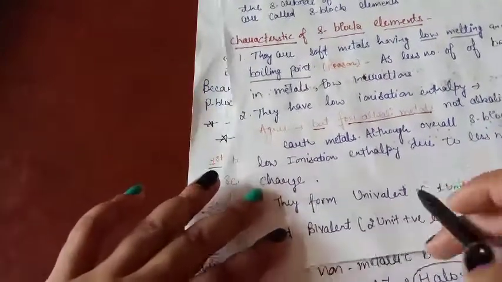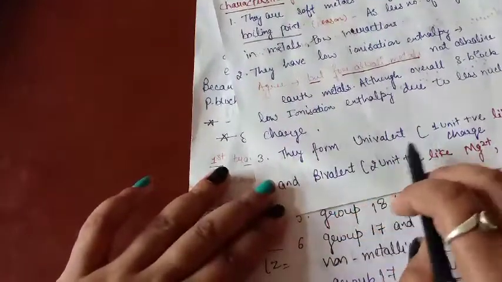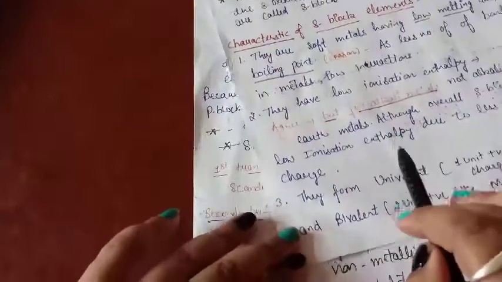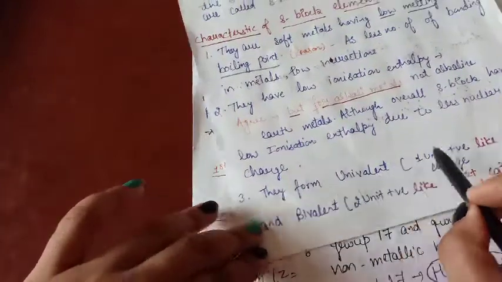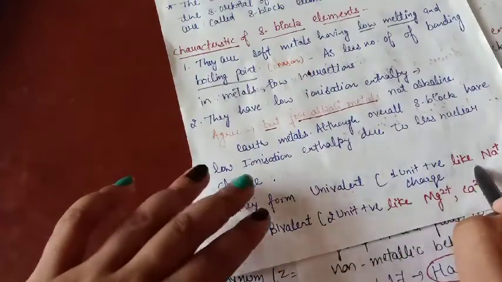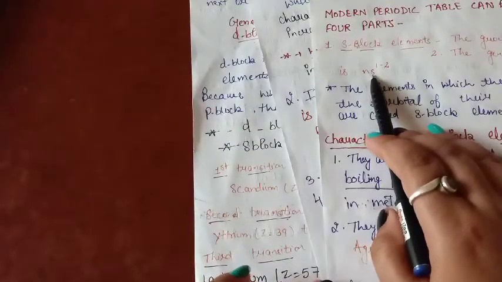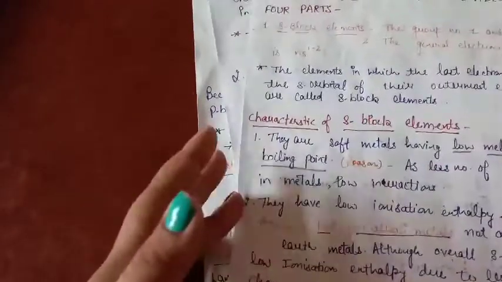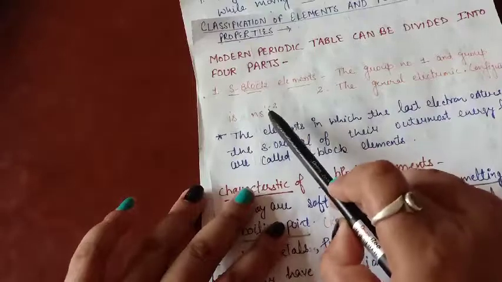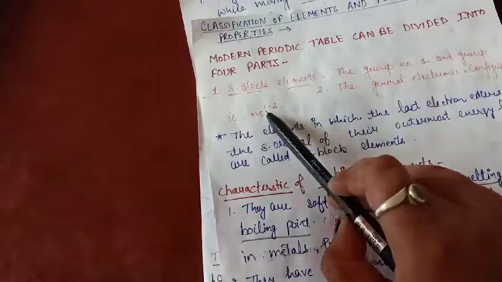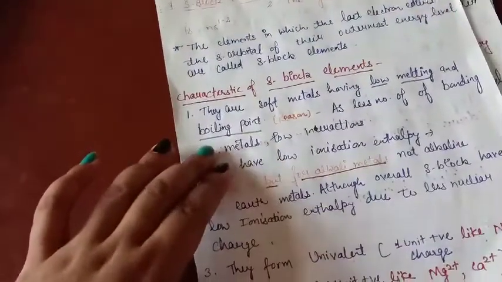Okay, so next one: they form univalent or bivalent ions. Who? The s block. The members of group 1 have 1 outermost electron, so when it loses its 1 electron, it will have 1 unit positive charge.